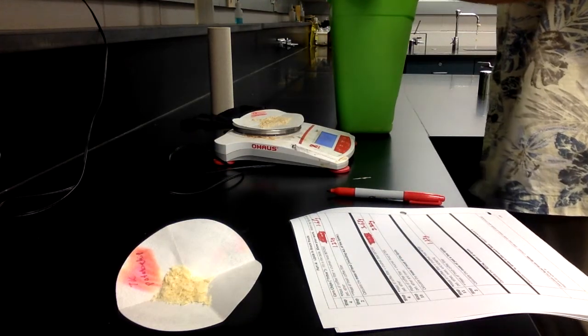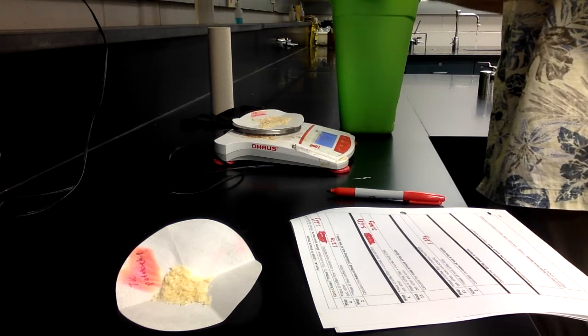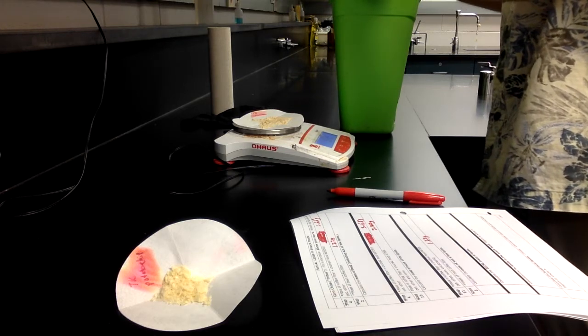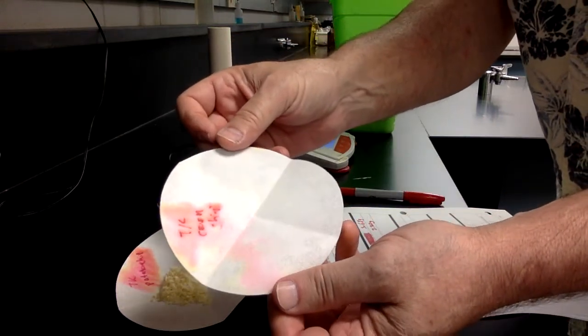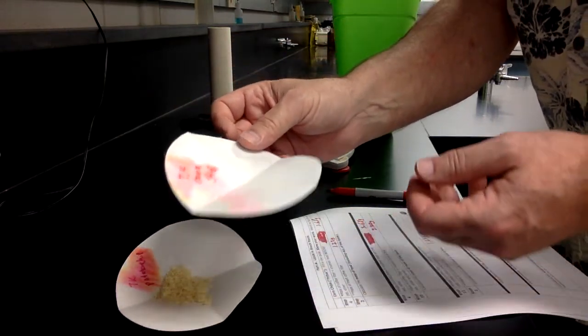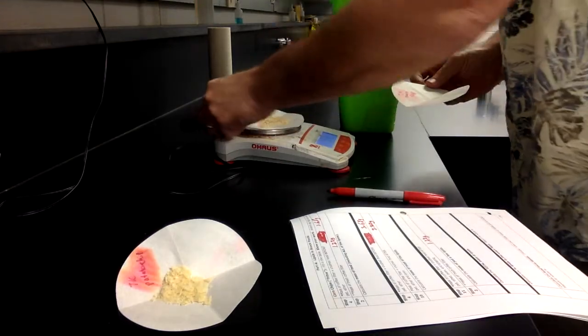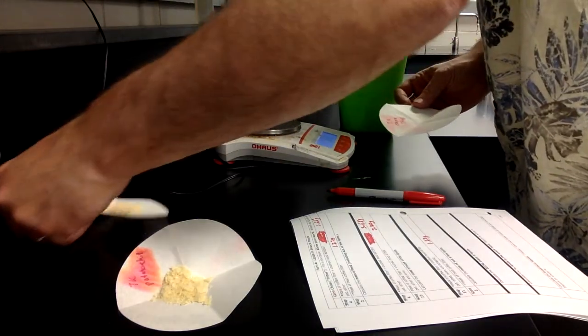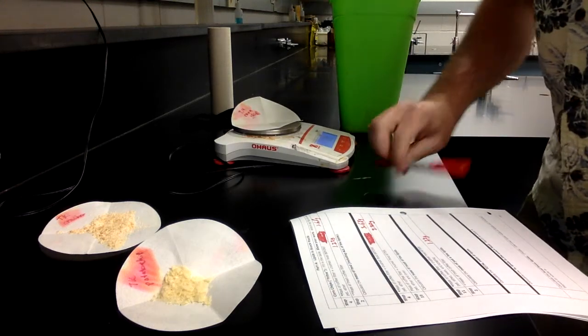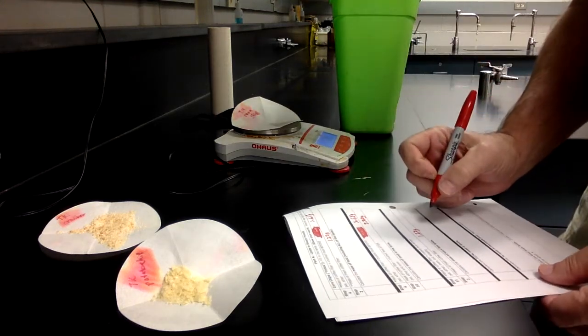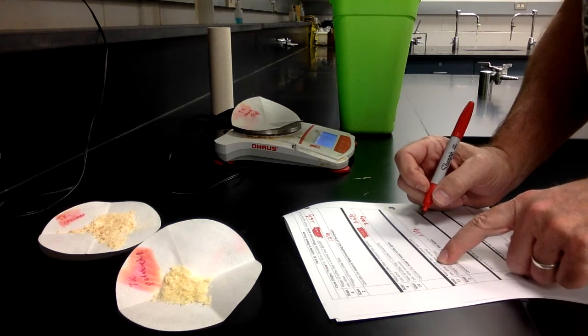Just going to get rid of all the crumbs of corn chips there. Now I've got a reasonably clean paper, and it's going to weigh 1.48 grams, and that's going to go where it says step 11.